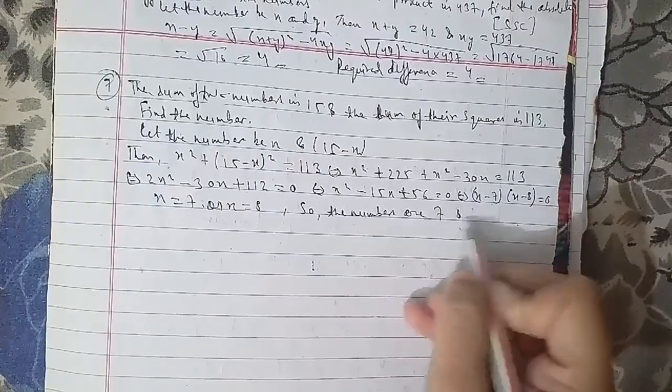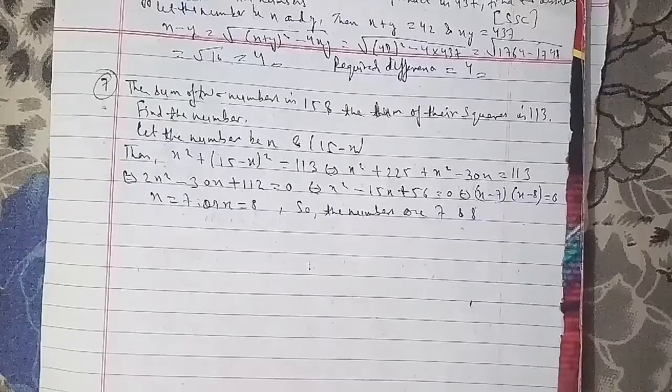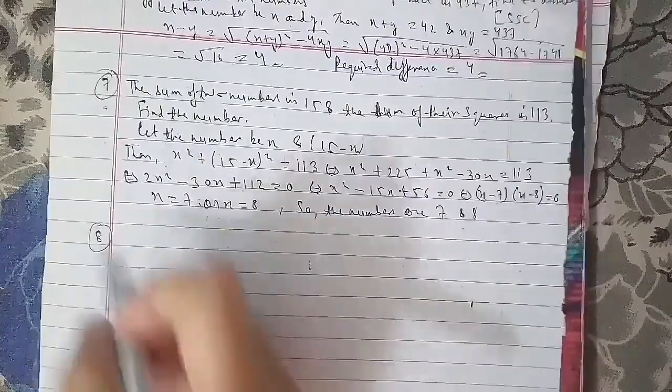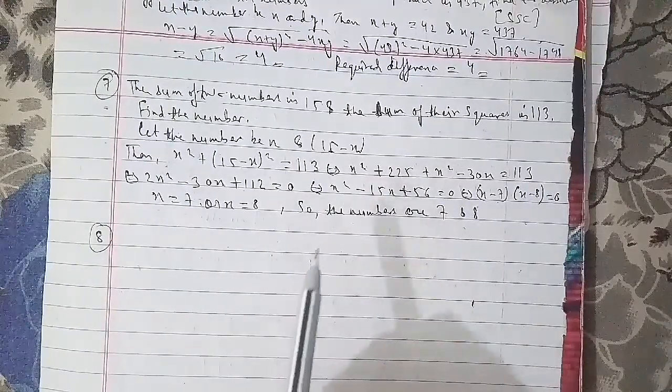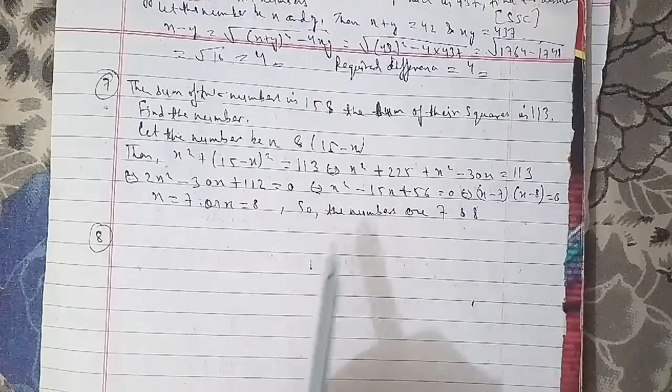The average of 4 consecutive even numbers is 27. Find the largest of these numbers.